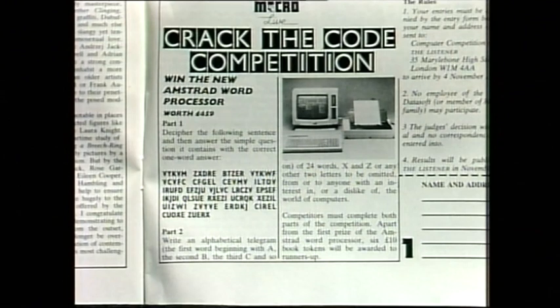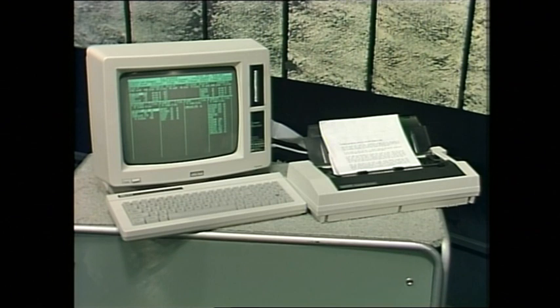Well, just how good are you at cracking this sort of code? In this week's Listener, there's a simple encryption puzzle for you to get your teeth into. You could solve the problem with paper and pencil and a lot of patience, but a computer would be a big help. The prize for the first correct answer is an Amstrad word processing system.